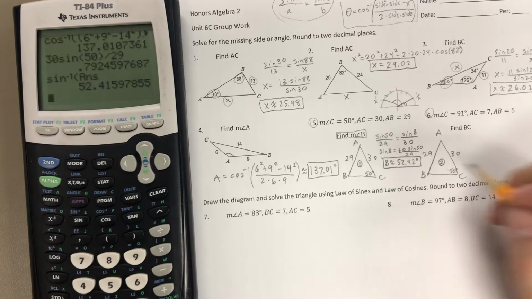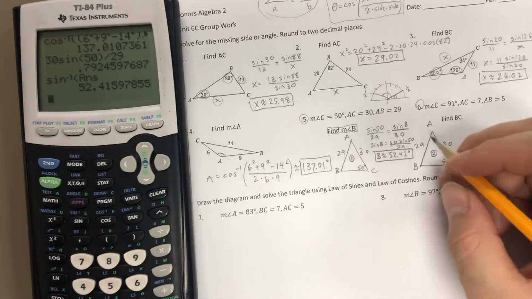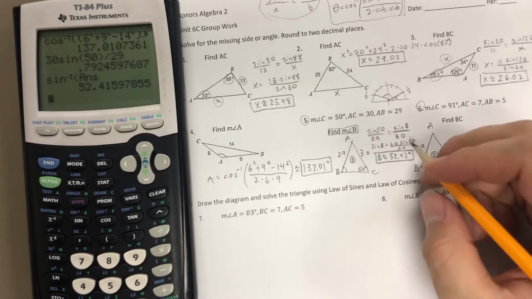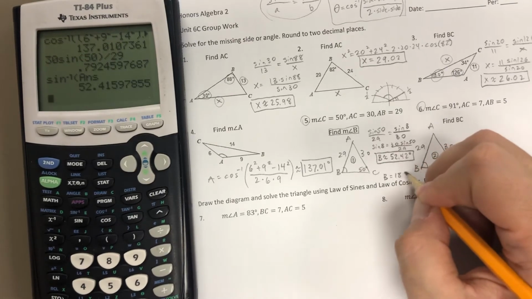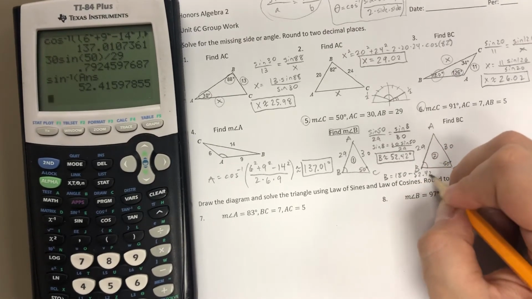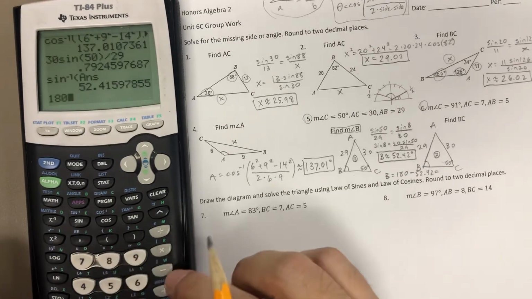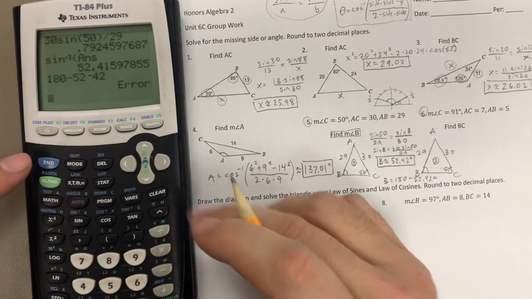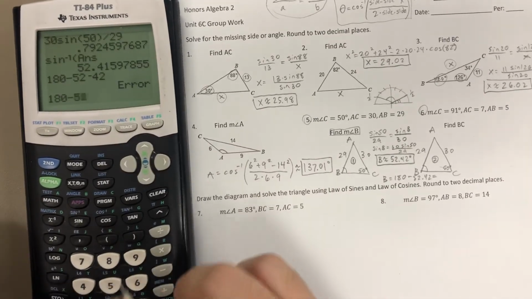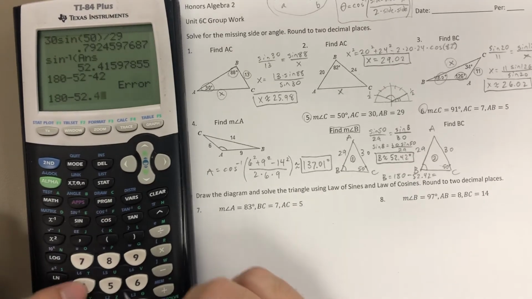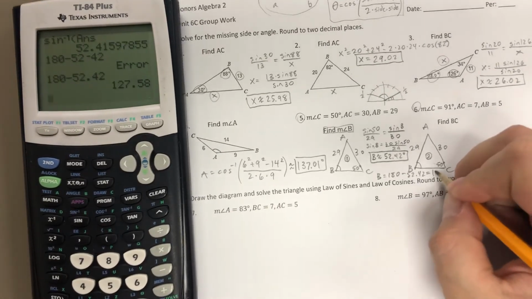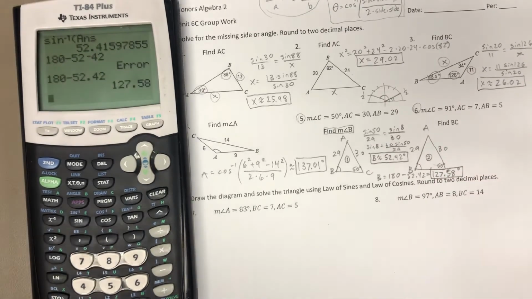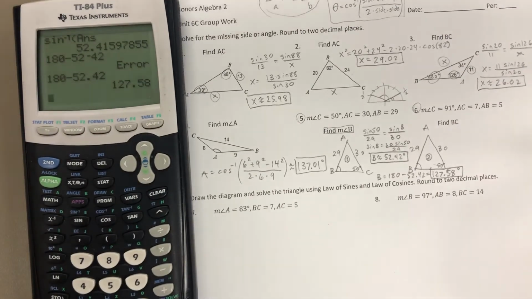And then the obtuse angle that we need to find. So this obtuse angle is going to be supplementary. So this is the 52.42. To find this angle, I need to find its supplement. So the other angle is going to be 180 minus that 52.42. Oh, I put a negative symbol there on accident. 180 minus 52.42, that's supposed to be 127.58 degrees. So that's our other angle B measurement. So there are two angle B's here. Those are both of them.